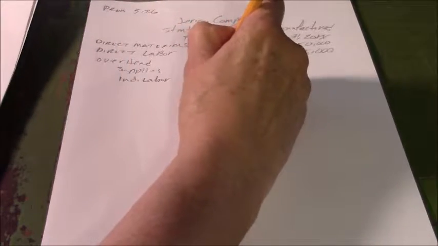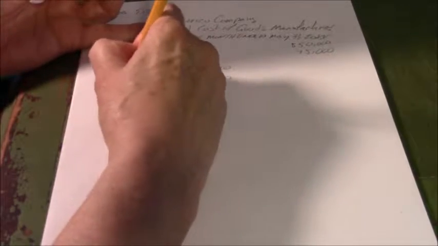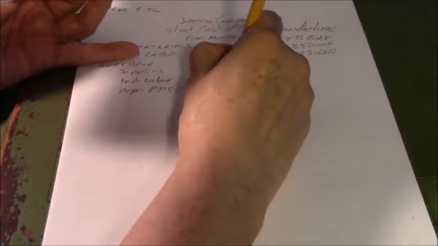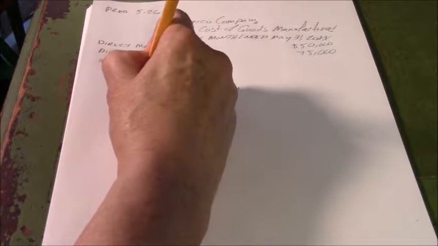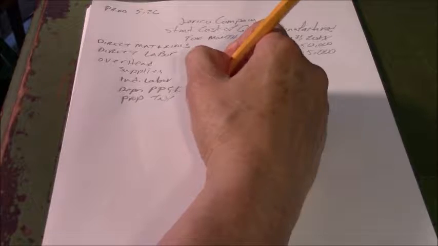Indirect labor was 36,000. And we had depreciation on the PP&E, which was 10,400. Right. Then we had property taxes on the factory, right? And that was 1450.